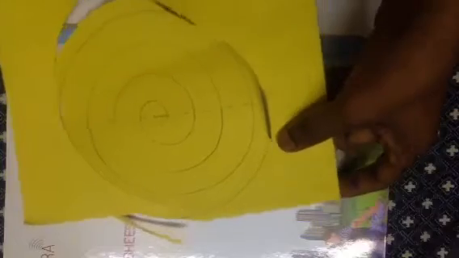I'm just cutting the circle so that it becomes easy for me to make the spiral, right? So this is my circle.